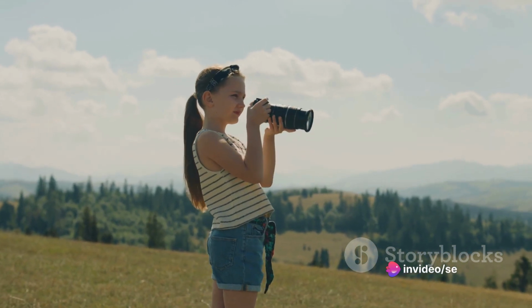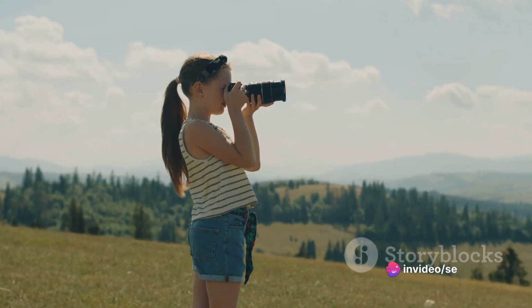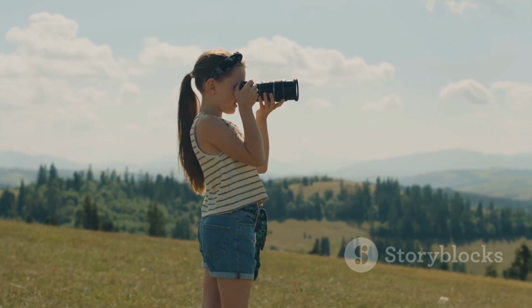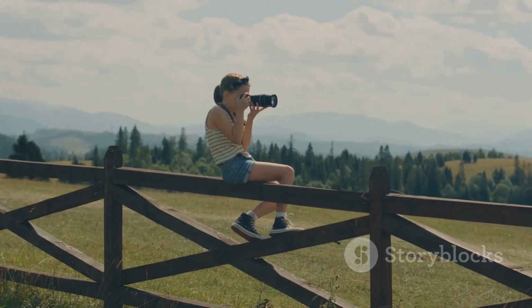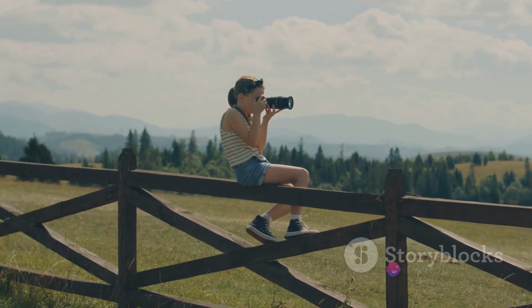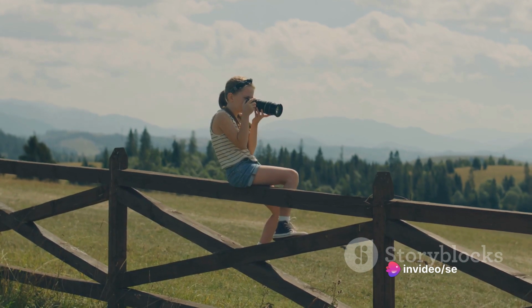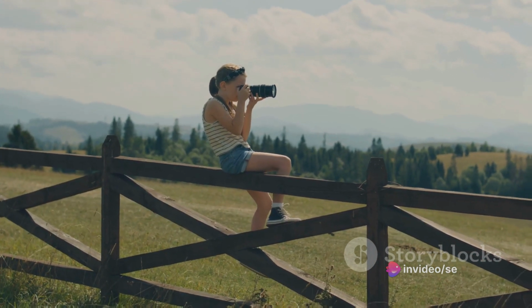The journey to becoming a great photographer is a rewarding one. Keep practicing, keep experimenting, and most importantly, have fun. Remember, every great artist was once an amateur. Your potential is limitless, and your camera is your ticket to a world of creativity and expression. So go ahead and start your journey today.